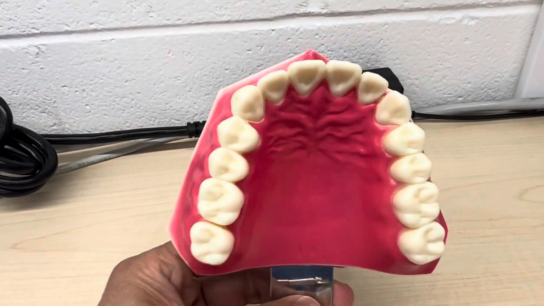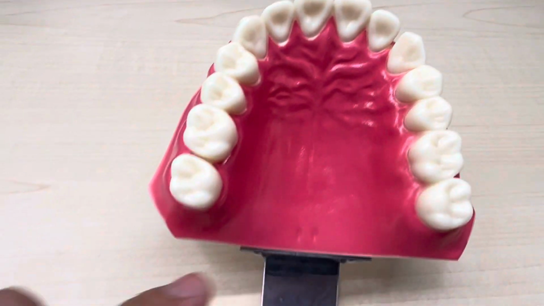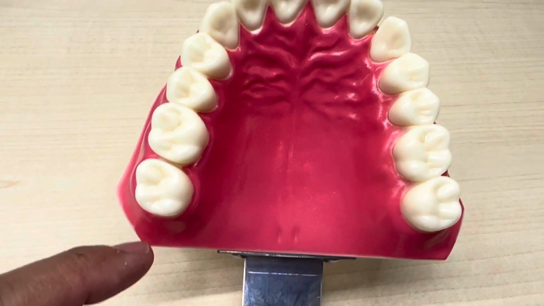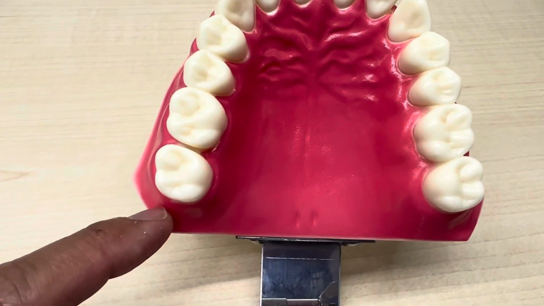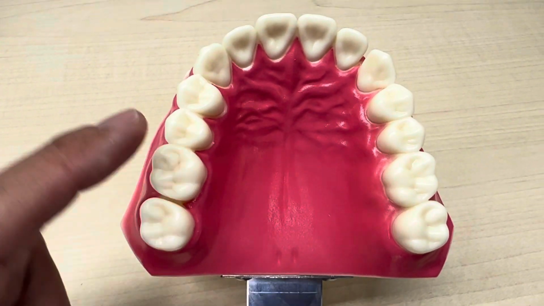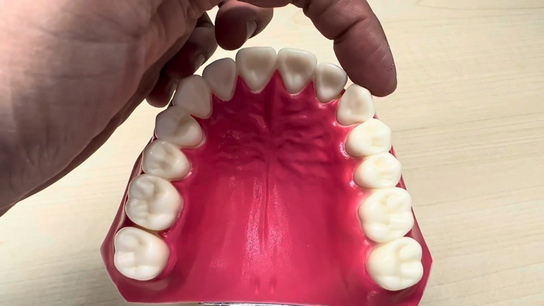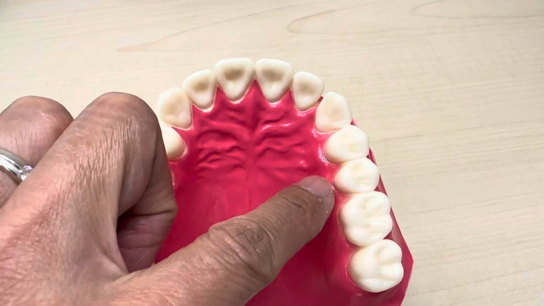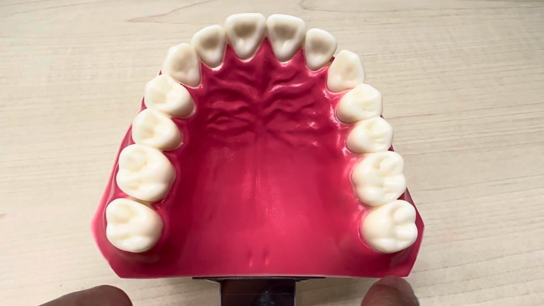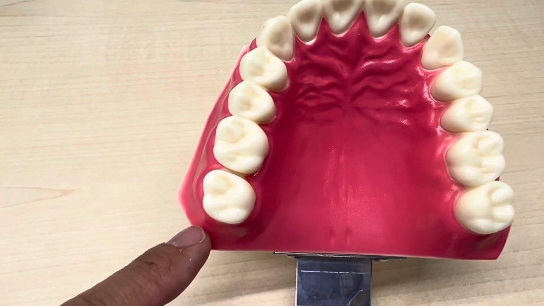As you can see inside a patient's mouth, this is when the patient opens their mouth. The first one right here is tooth number 1, which is not in this model. It's called the upper right wisdom tooth. So number 1, 2, 3, 4, 5, 6, 7, 8, 9, 10, 11, 12, 13, 14, 15, 16 is not present, but that's called the wisdom tooth on the upper left. This is a wisdom tooth on the upper right.